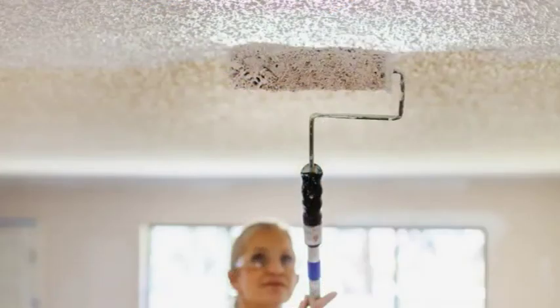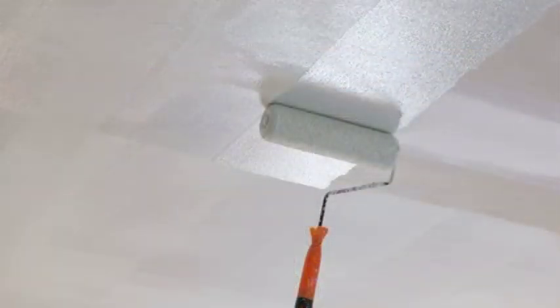5. Not letting the paint dry completely between coats. If you apply a second coat of paint before the first coat is completely dry, you'll end up with streaks and uneven coverage. 6. Not using a paint sprayer properly. Paint sprayers can be a great way to paint a ceiling quickly and efficiently, but they can also lead to streaks and uneven coverage if they are not used properly.